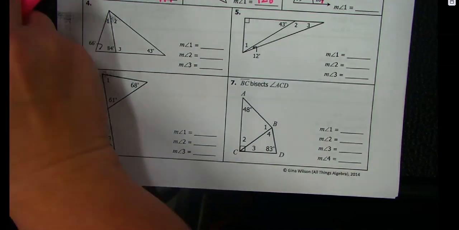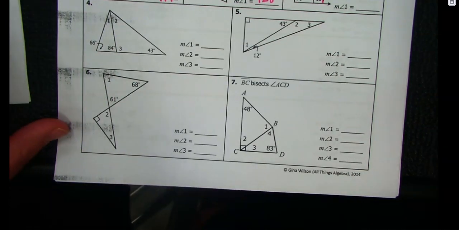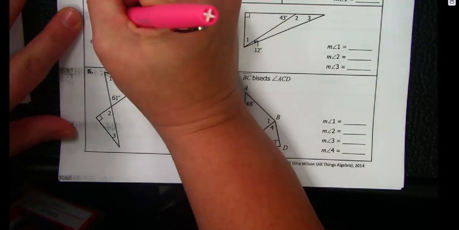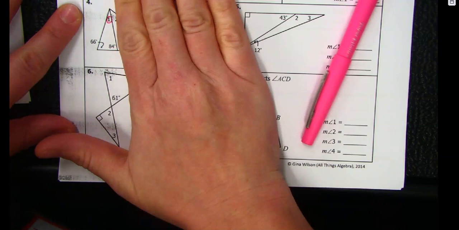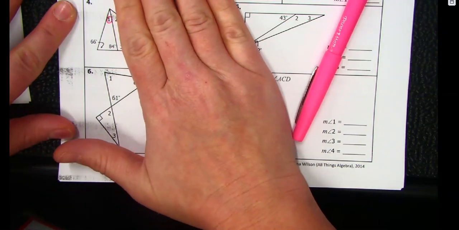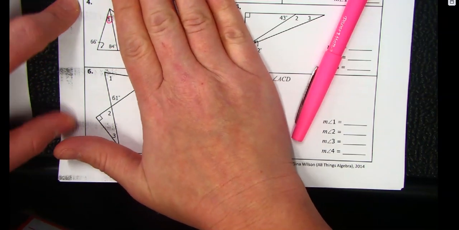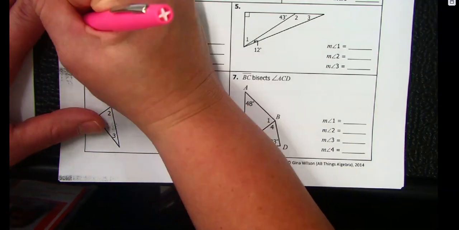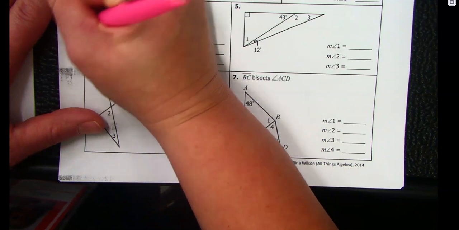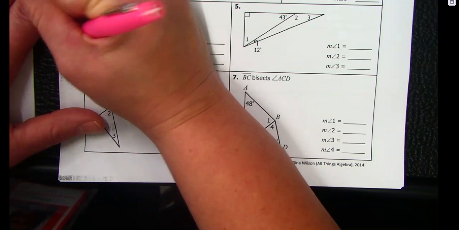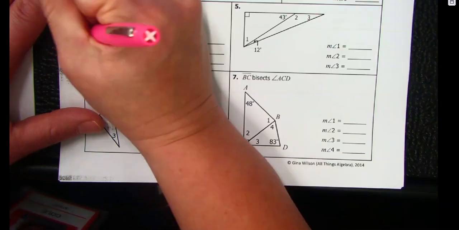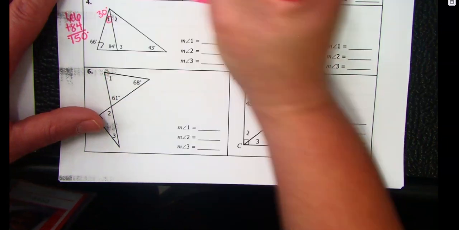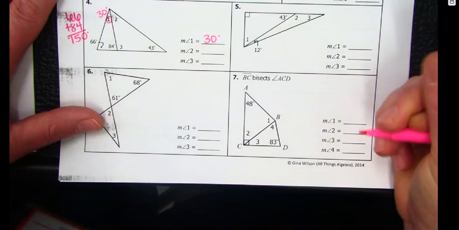All right, so with this one, we have several different angles that we are looking for. I'm going to start with angle 1. It's here. It is within the smaller triangle. That triangle has a total of 180 degrees. So I'm doing 66 plus 84. That gives me 150. Then I'm taking that 150 degrees and I'm subtracting it from 180, which is going to give me 30 degrees. So that is 30 degrees.